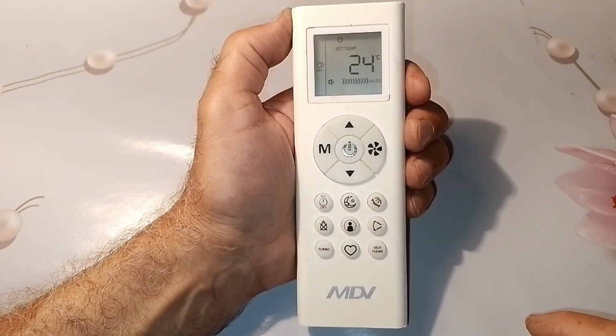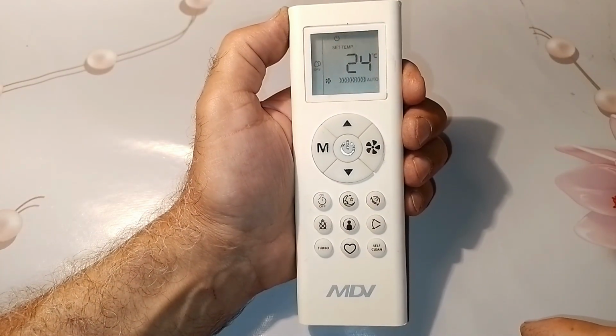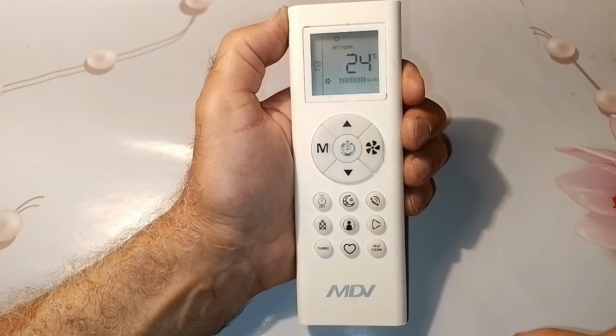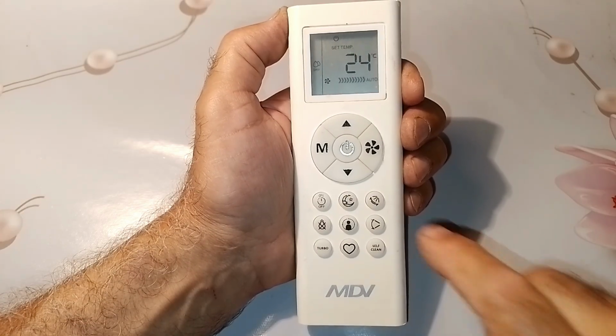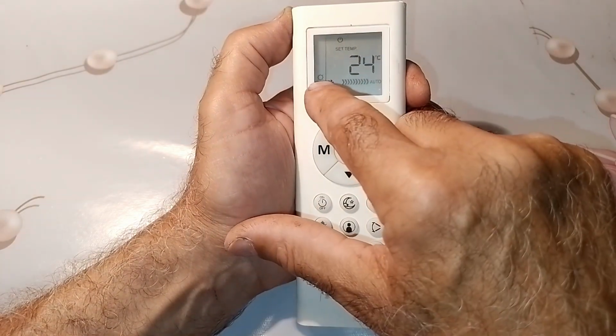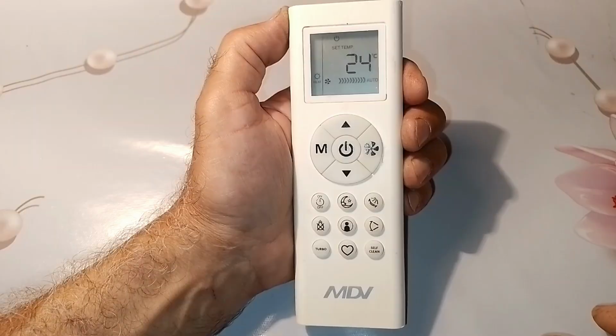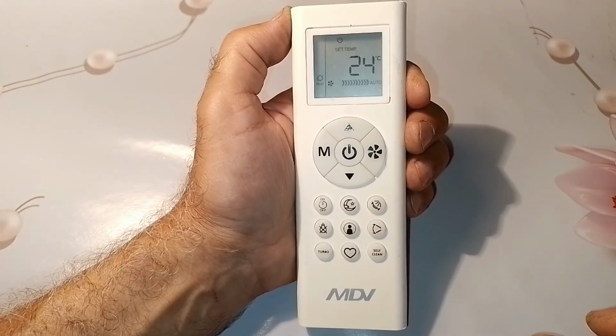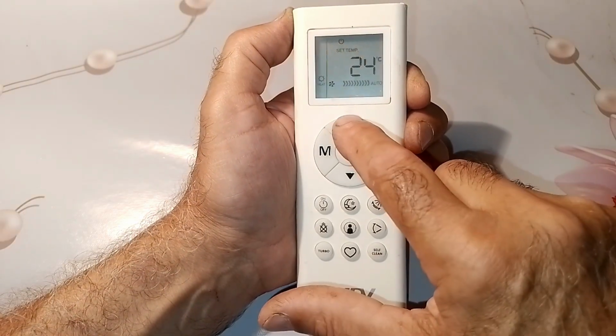We press the mode button again and switch to drying mode. This mode is designed to reduce the humidity in the room. We press the mode button again and switch to heating mode. The sun symbol and the word heat appear on the screen. In heating mode, we set the temperature to 27-30 degrees Celsius.